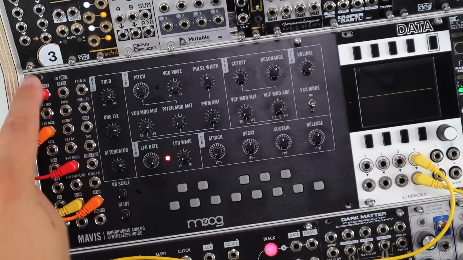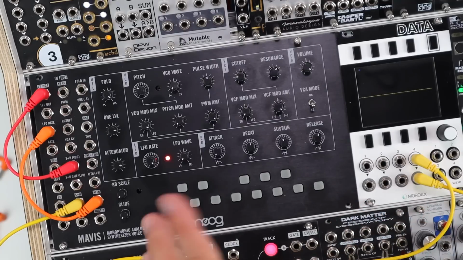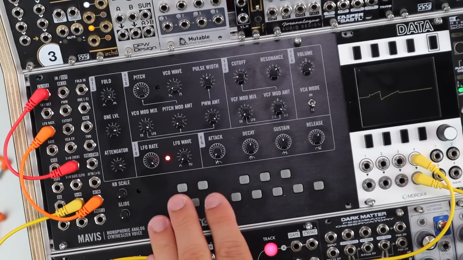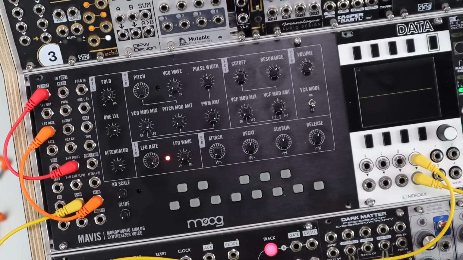So again, that's the output into the sample and hold. Taking the sample and hold is the thing I record and monitor here, and I'm pushing up the LFO rate with this normalized voltage. Get some great vocal-like tones.